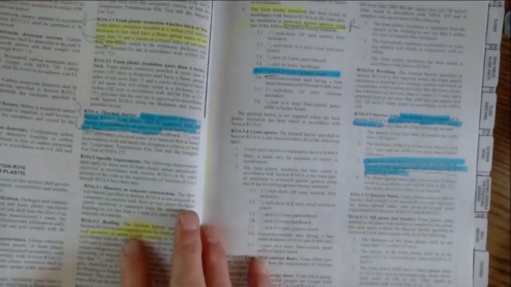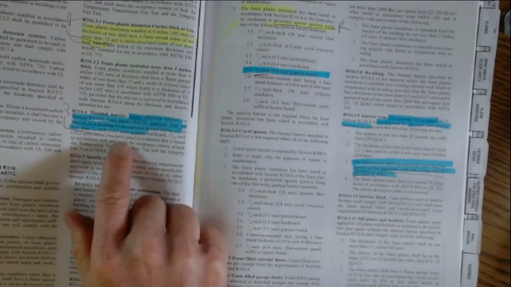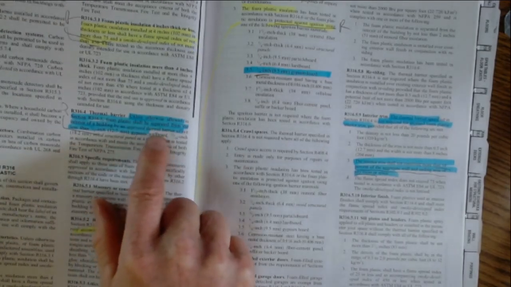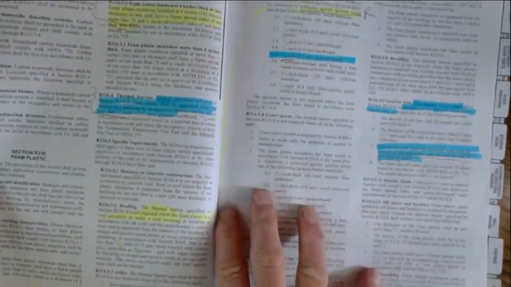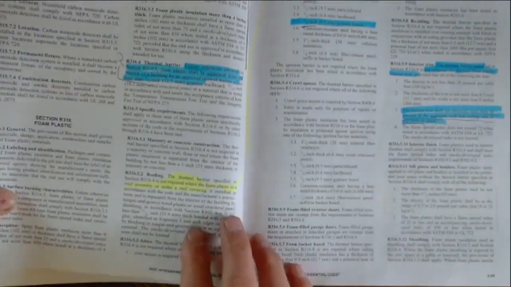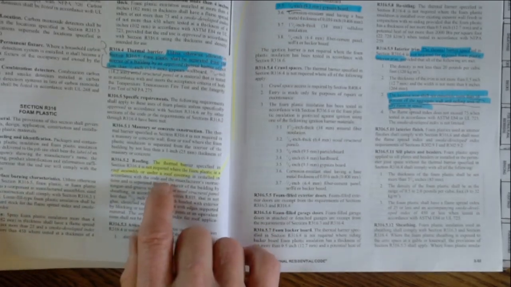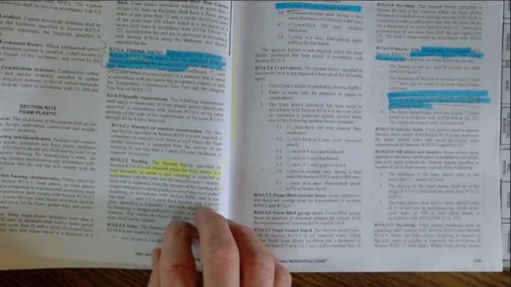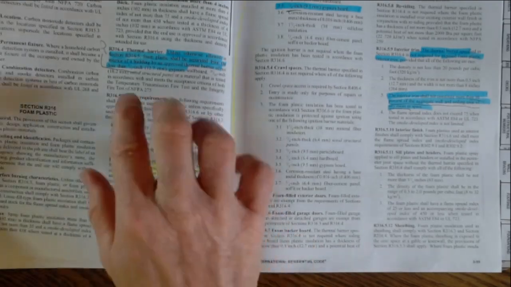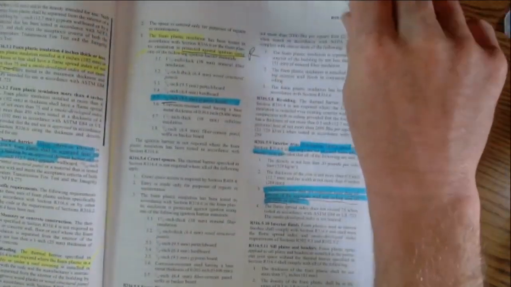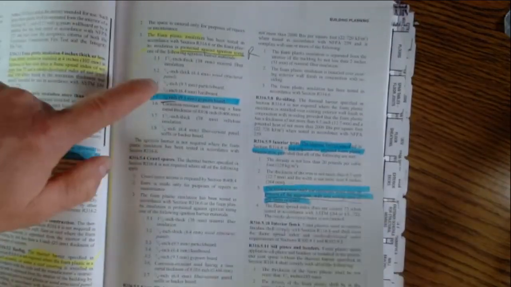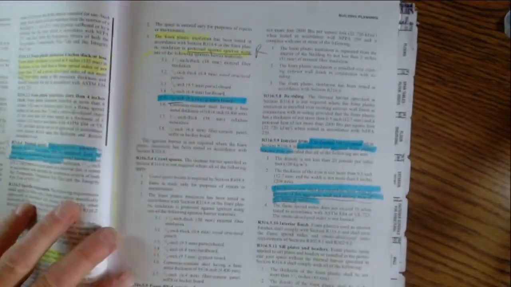Generally speaking, across the board, you need 1/2 inch gypsum on your foam plastic insulation. There are some exceptions to that, like if you have an ESR, an evaluation service report, an ICC ESR, you can get away with having no gypsum protection, but generally you need 1/2 inch. All right, for protection against ignition, you could use 3/8 inch gypsum board. There are some other odds and ends here.